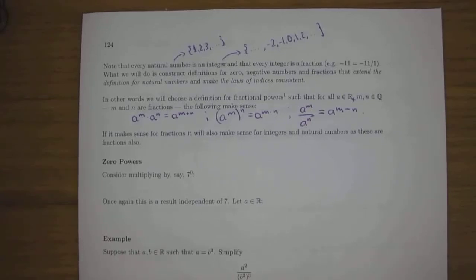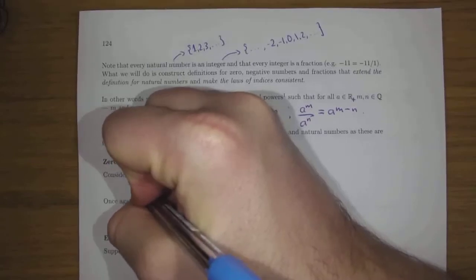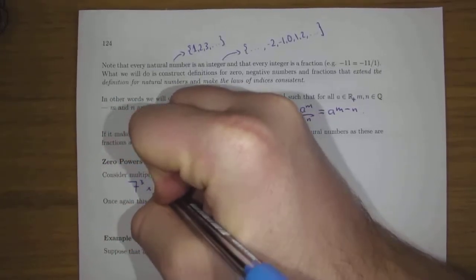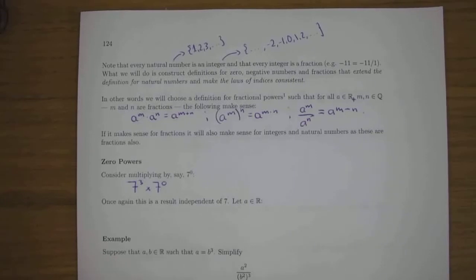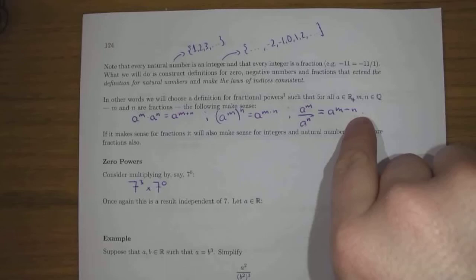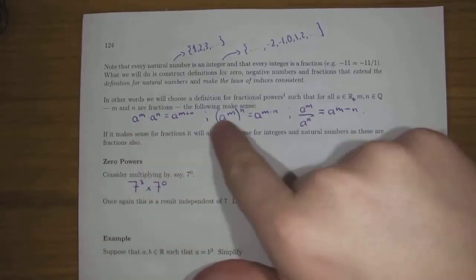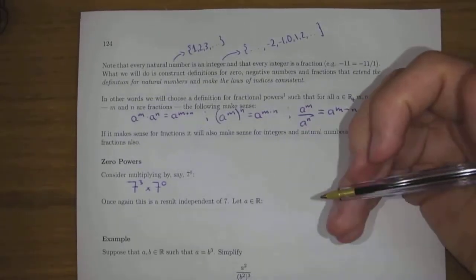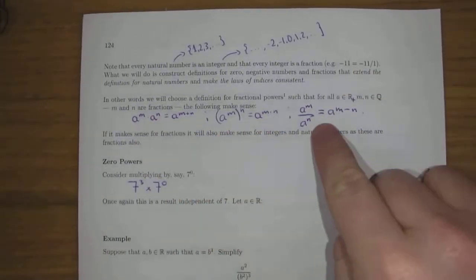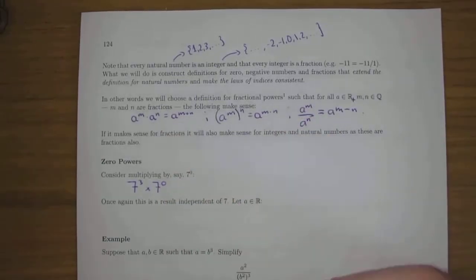Okay, so what we're going to do is we're going to start with a number, say 7 cubed, for argument's sake, and multiply it by 7 to the power of 0. So what does it mean to multiply 7 together 0 times? Now you can try and come up with a meaning, but we want something that's consistent with these. So rather than coming up with the meaning and checking is it consistent, we'll force it to be consistent with these and find out what it has to be. Now there could still be contradictions between these, and that's another day's work, but it doesn't occur here, so don't worry about it.